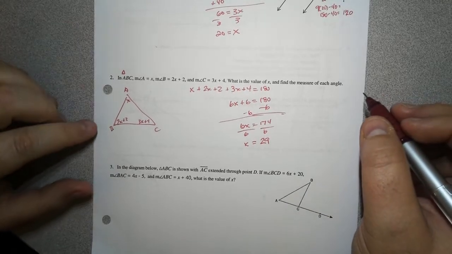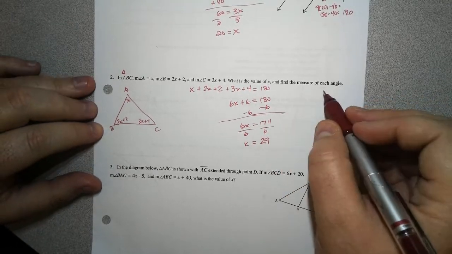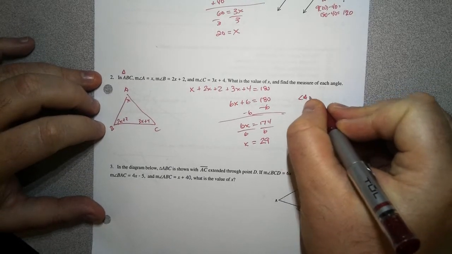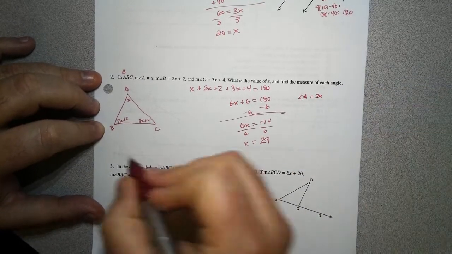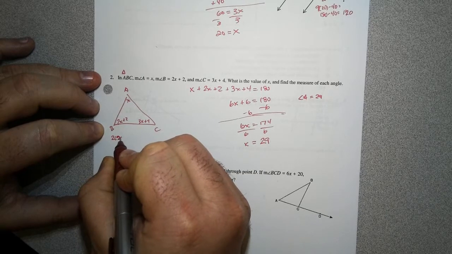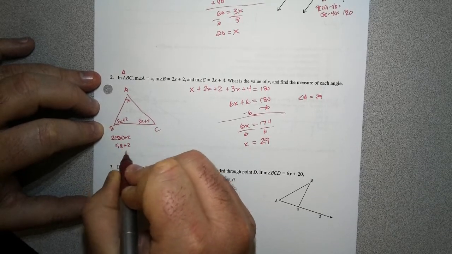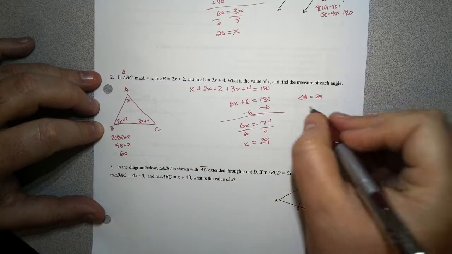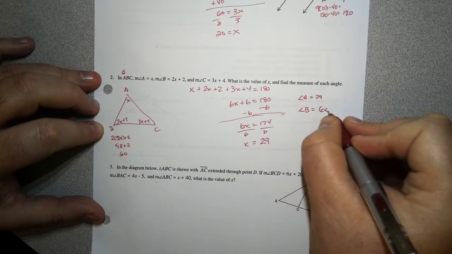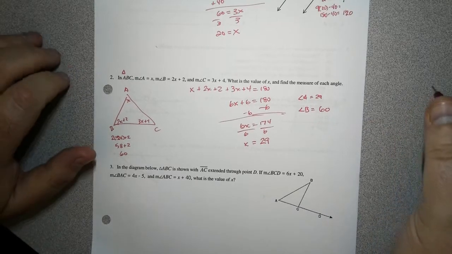All right, so now that I know what x is, it says find the measure of each angle. So angle A is just x, so it's 29. If we do 2 times 29 plus 2, that's 58 plus 2, that's 60 degrees. So angle B is equal to 60 degrees.